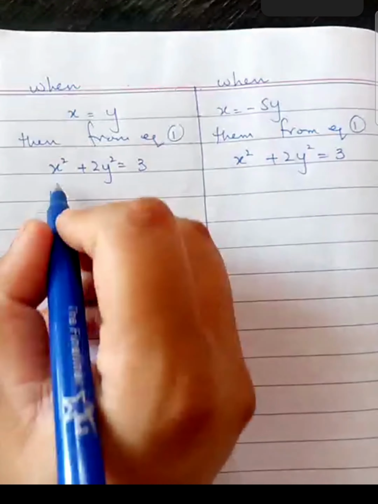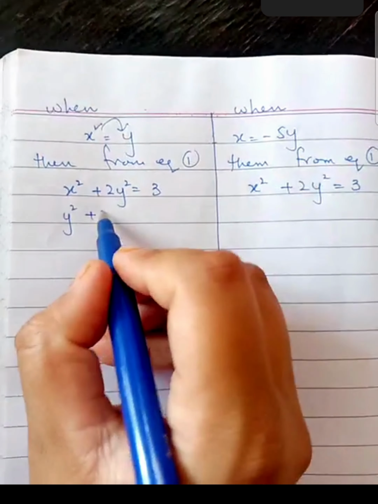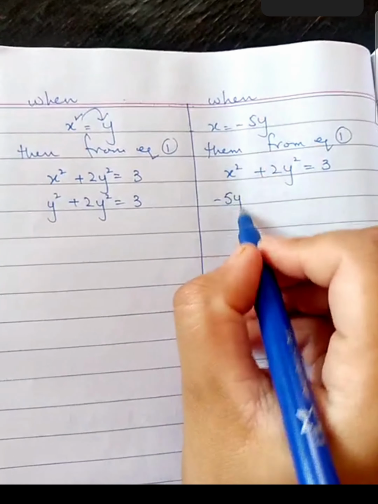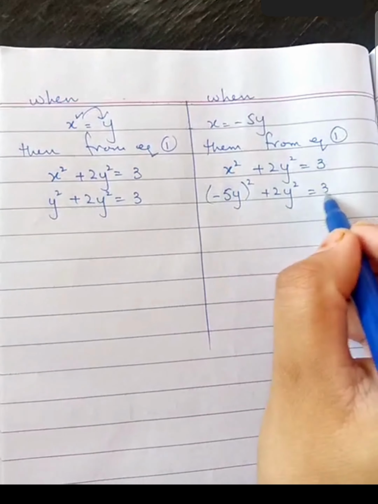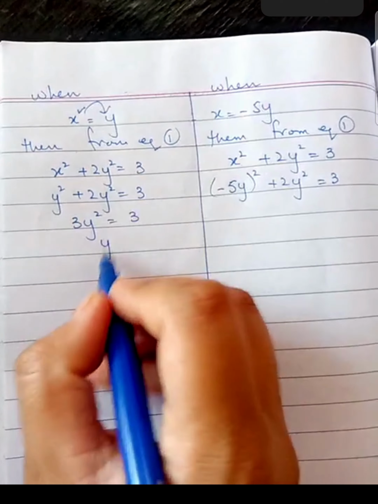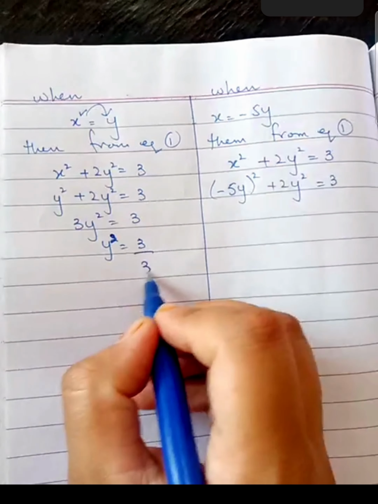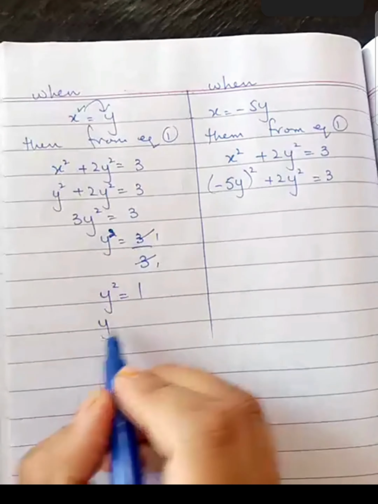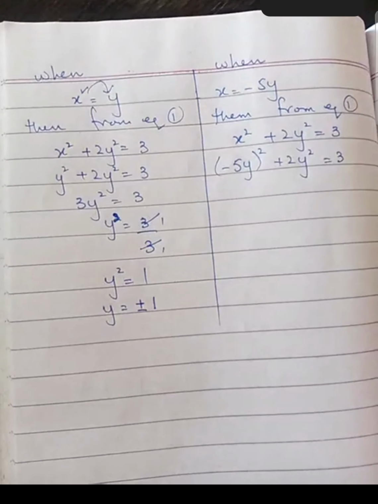At the place of x square, when we put y, it will be y square plus 2y square is equals to 3, and here it will be minus 5y whole square plus 2y square is equals to 3. It is 3y square is equals to 3, y square is equals to 3 by 3. Here this 3 will be cancelled out by 3, y square is equals to 1, and answer for y is plus minus 1. Is it clear? Yes, ma'am.